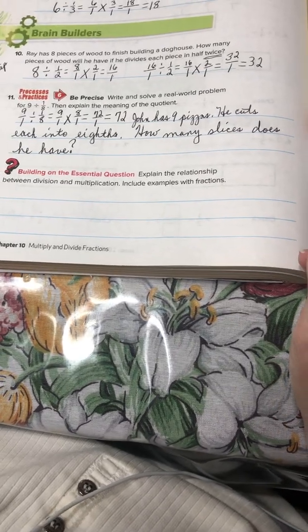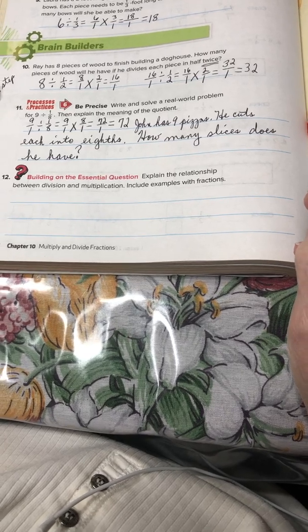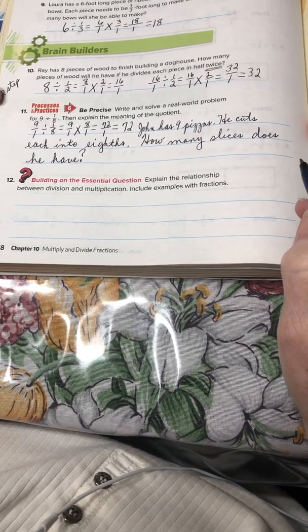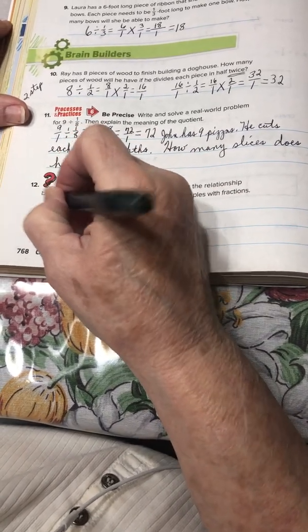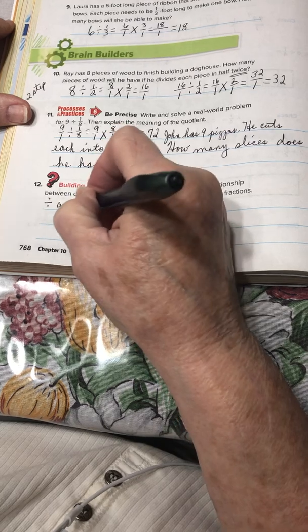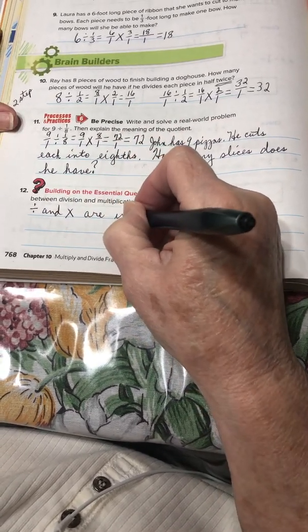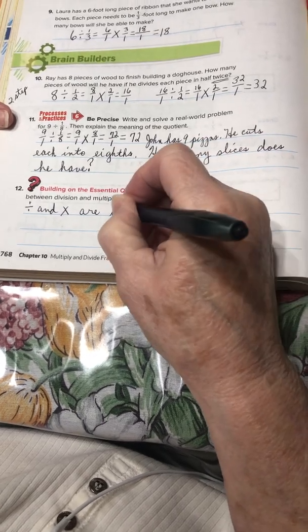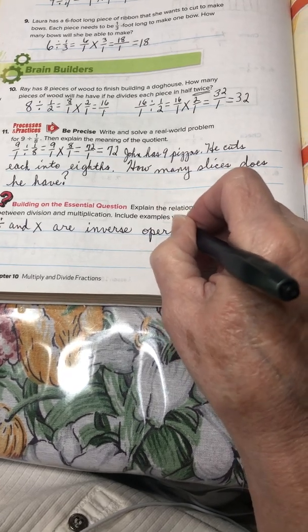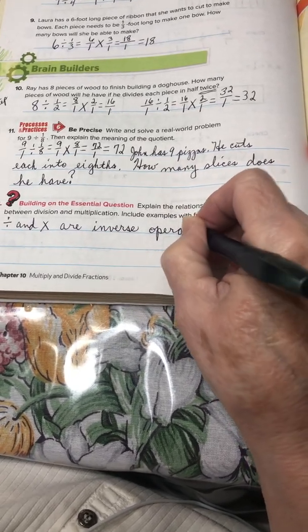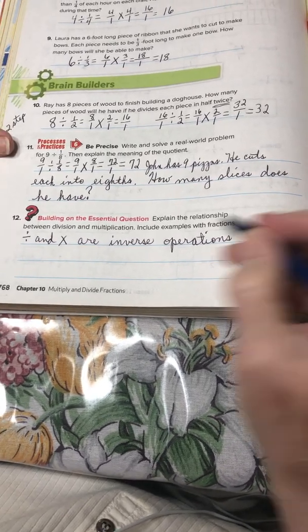Okay, let's look at number 12. Explain the relationship between division and multiplication. Include examples with fractions. Well, division and multiplication are inverse, that means opposite, operations. Division and multiplication are inverse operations, and they want examples.